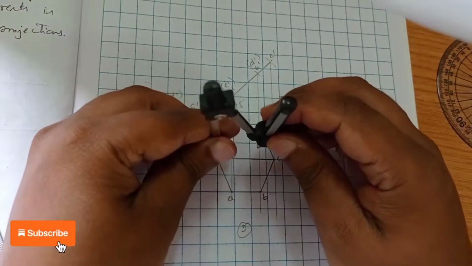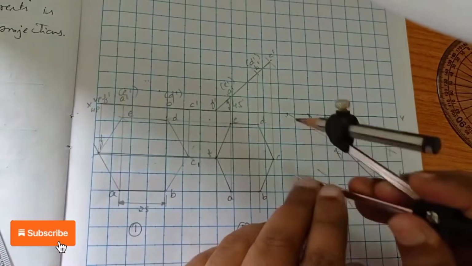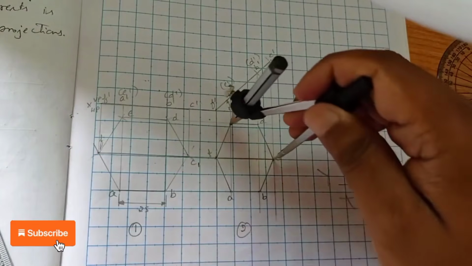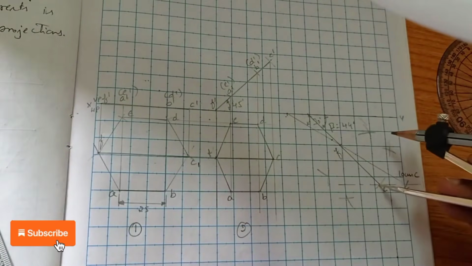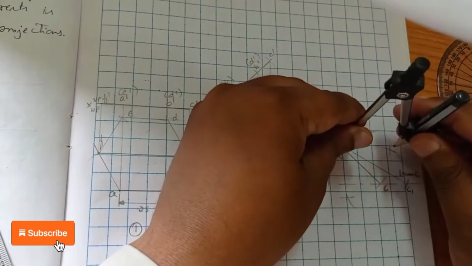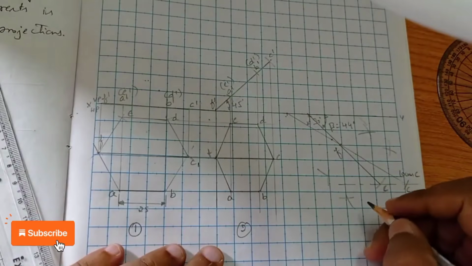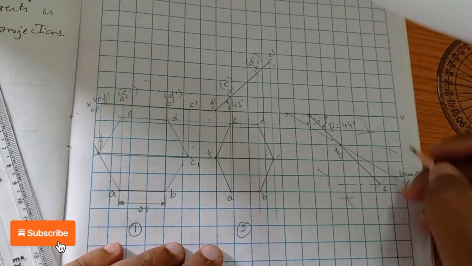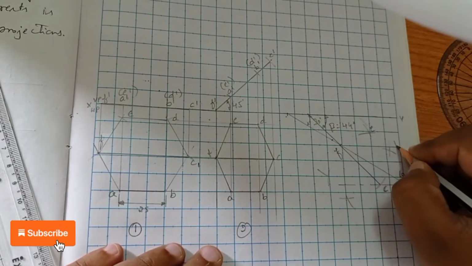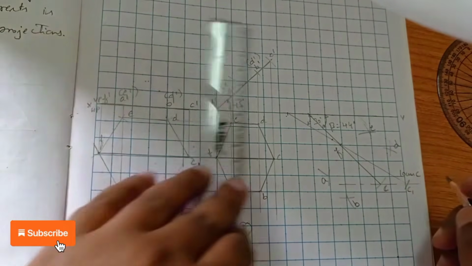Then in reverse FD is exactly equal to FB, and similarly FB is equal to CE and CB. That's what we cut: 1, 2, 3 and 4. After cutting the arcs we have to name them. So this is E, this is D, this is A, this is B.